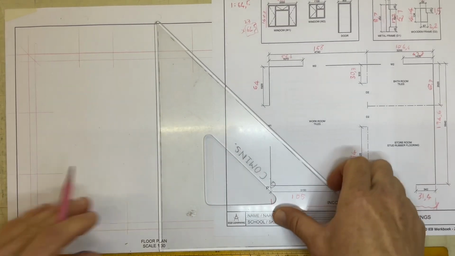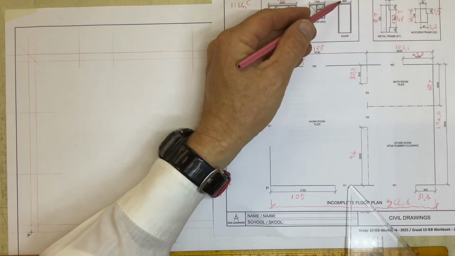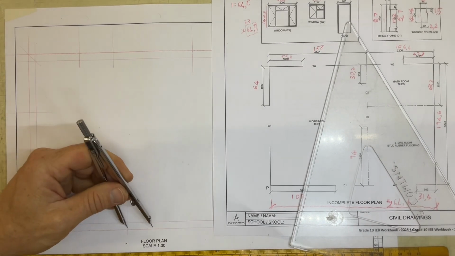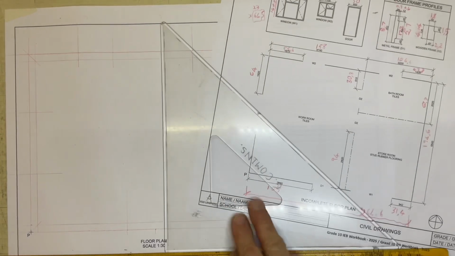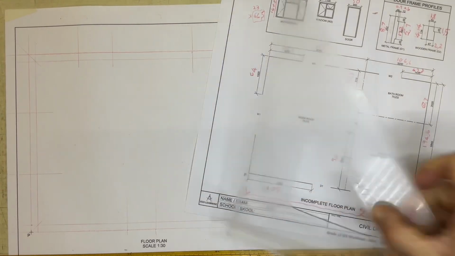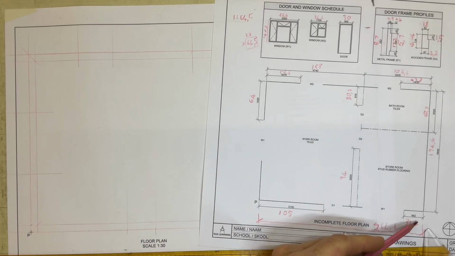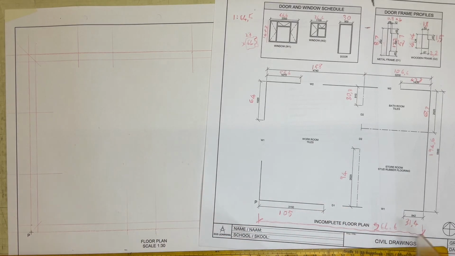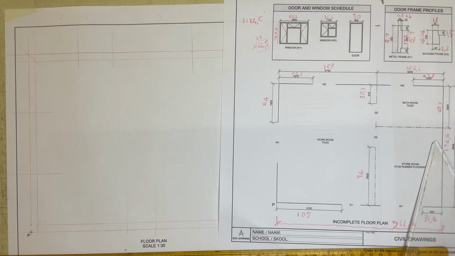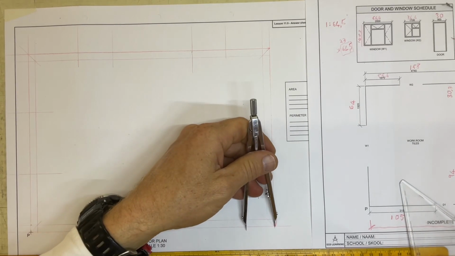Okay, it says that it's door 1. Door 1 is this 30 over here, so I'm going to measure 30 millimeters. Knock that in over here, draw in a line going out over there. Right, once I've got that, I need to measure 31.4 over there. There we go, 31.4, measuring from that corner over there, coming across, 31.4 over there.